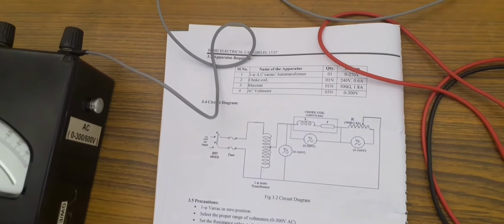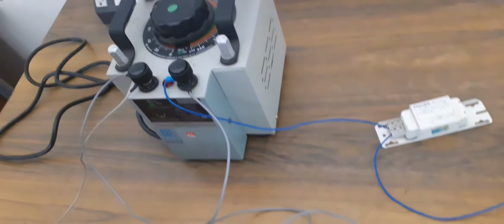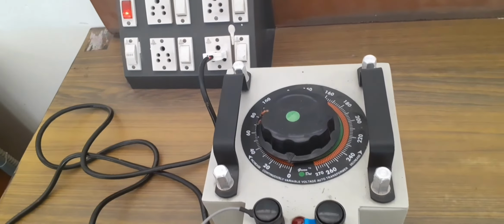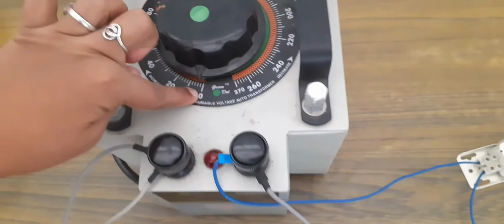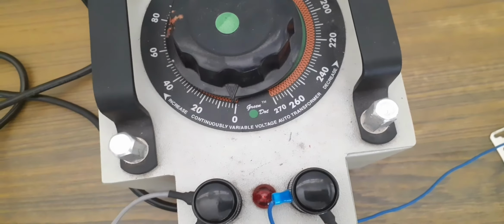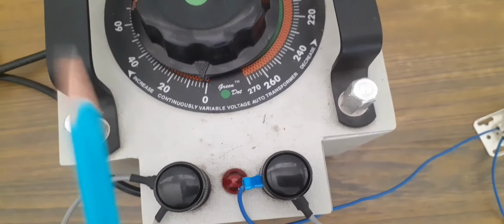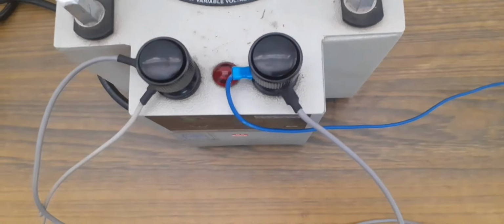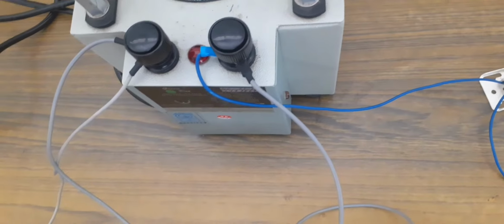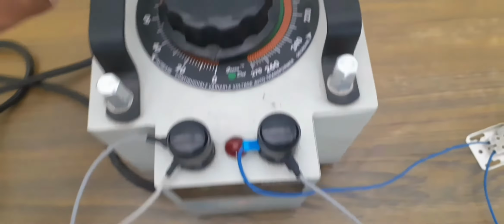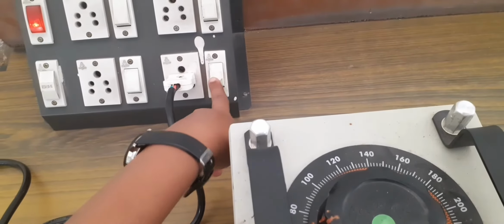Before switching on the main supply, you should ensure that the variac is in the 0 position. You can see here, whatever the triangle knob is there, it should be in the 0 position, and you need to maintain all tight connections. So coming to the first step, you need to switch on the main supply.